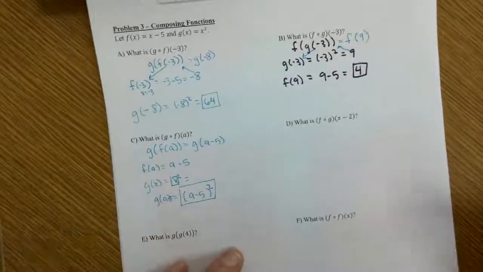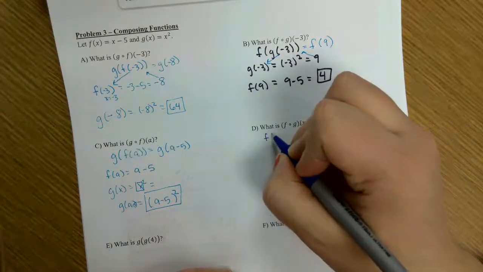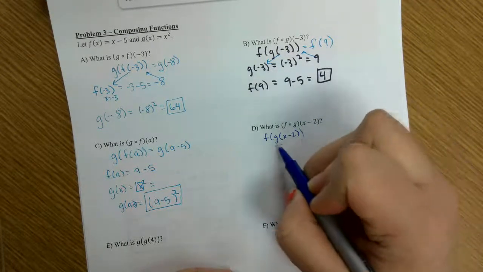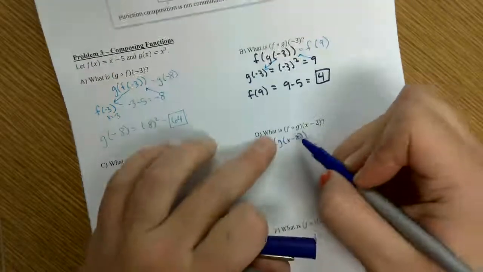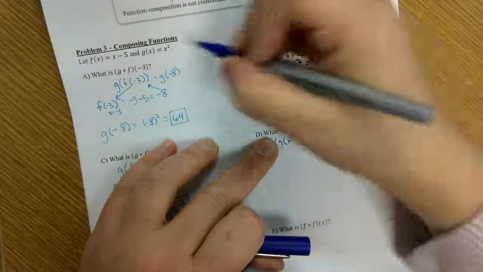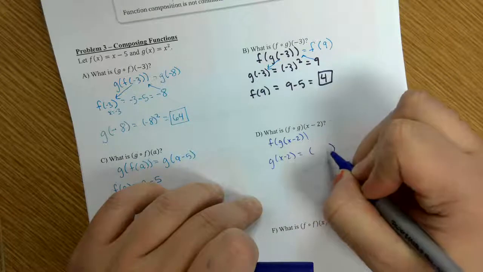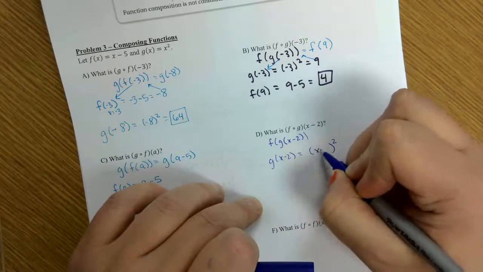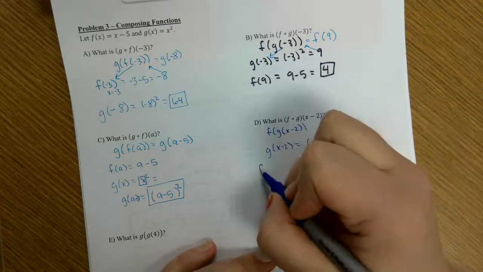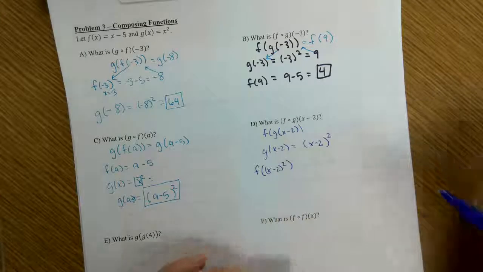So what if I have the function of f composition with the function of g evaluated at x minus 2? So first I look at my function of g. So again, my function of g is x squared. So this is saying this whole thing gets replaced by my x. So if I just plug in x minus 2 into my function, it's x squared. So now this is being replaced by my x. So now this goes into my function of f. So now I'm going to have this x minus 2 squared goes into my function of f.